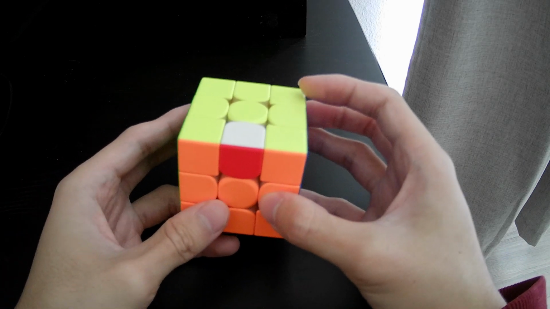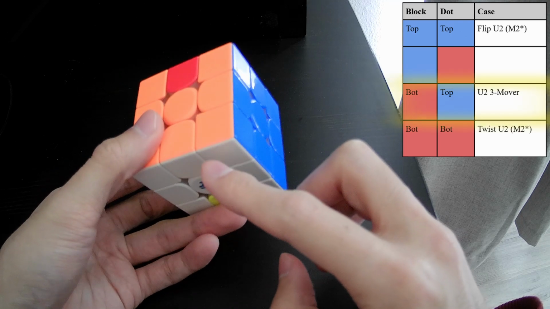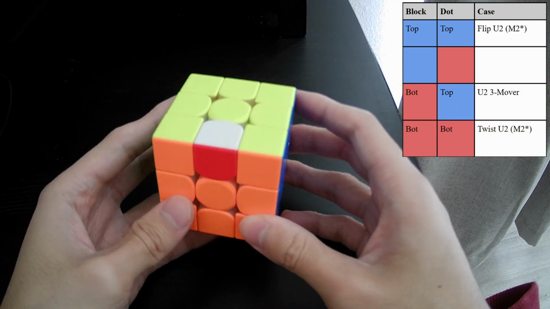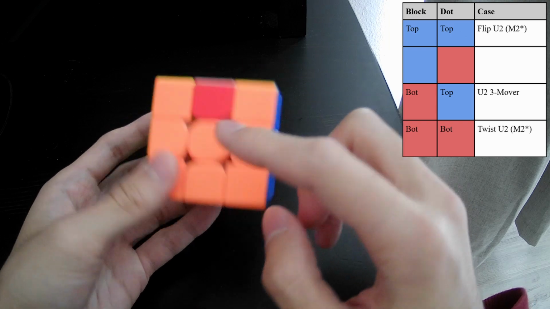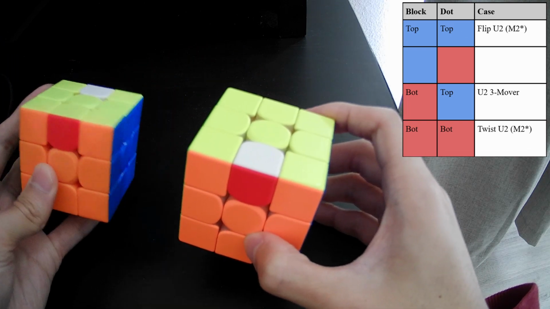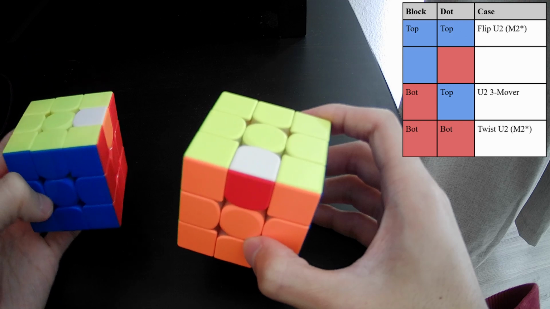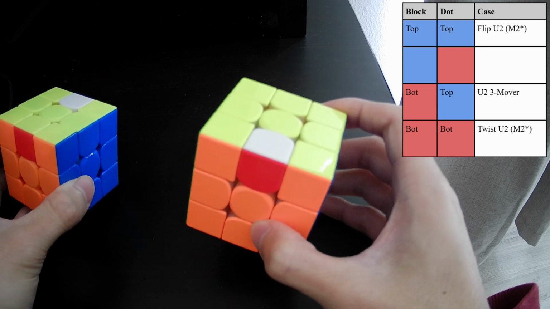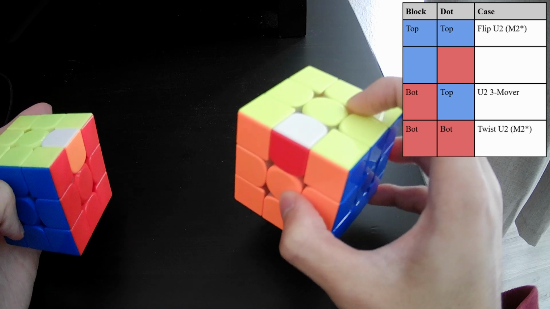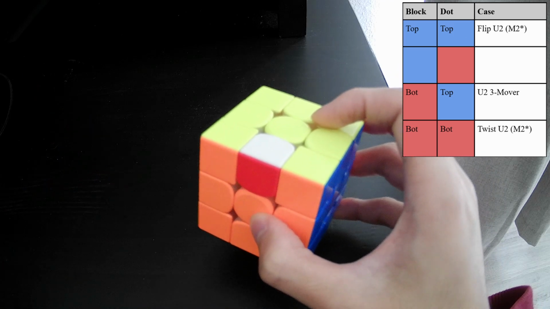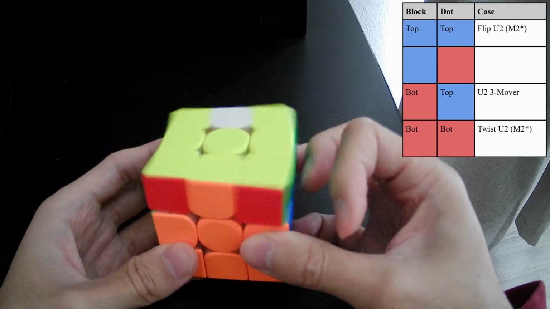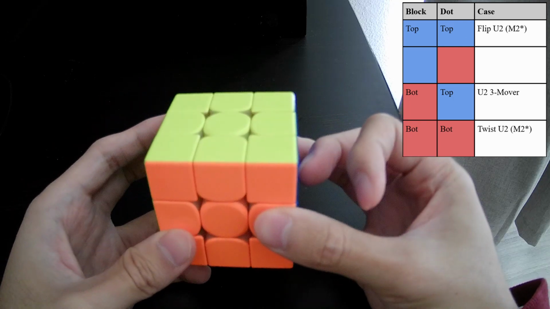The third case is when the dot is on top and the block is on the bottom. Now there are a few arrangements when this happens. In this case, they are both in the front chunks like this. But in another example, they both can be in the back chunks like this. But regardless, all you gotta know is that the block is on the bottom and the dot is on top. What we're gonna do when this happens is just to do a U2 and then a 3 mover.